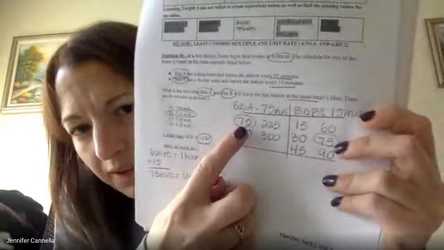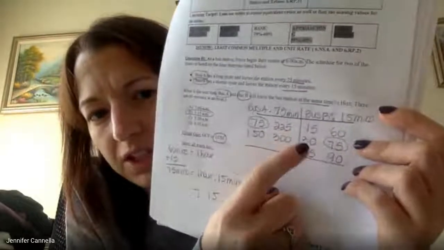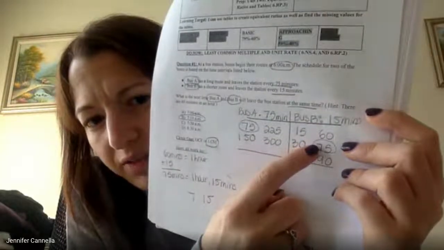If I use the LCM method, I did multiples of 75. I went 75, 150, 225, 300. I found the multiples of 15: 15, 30, 45, 60, 75.